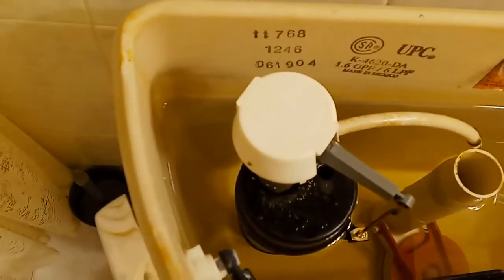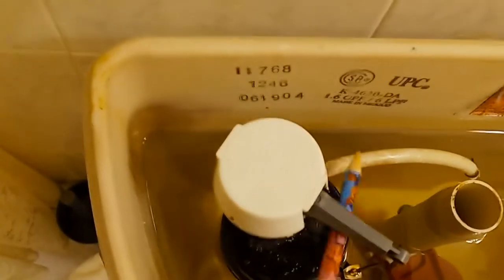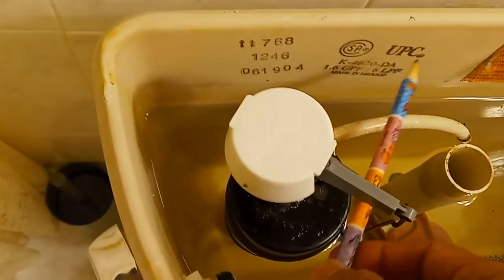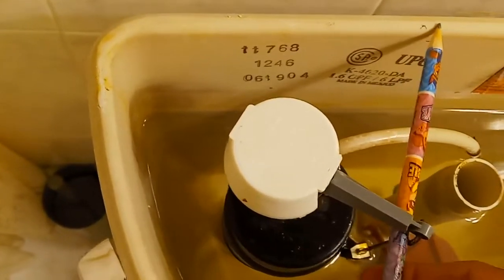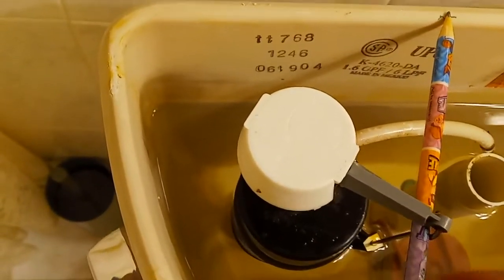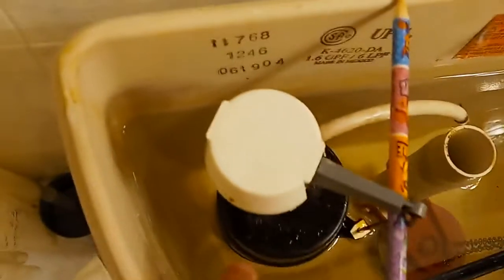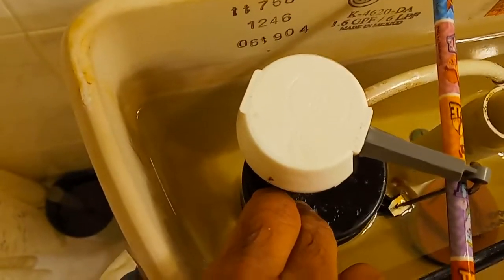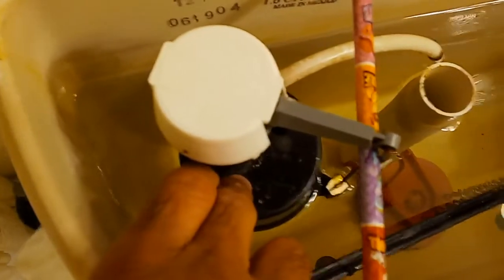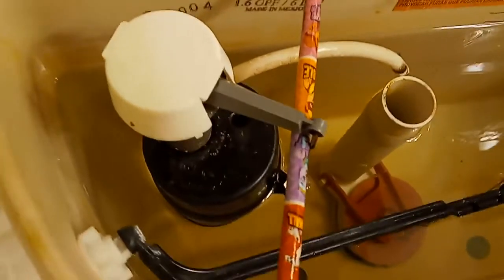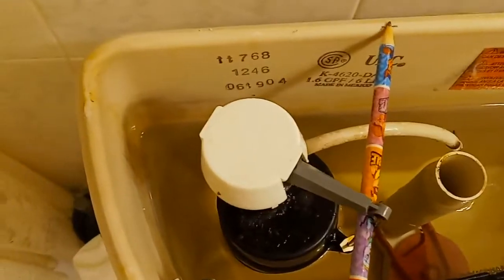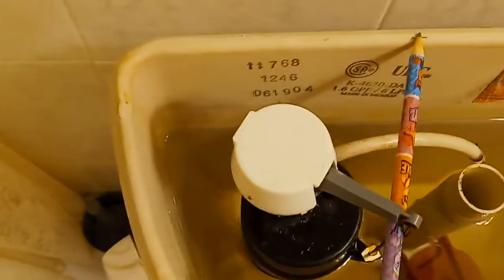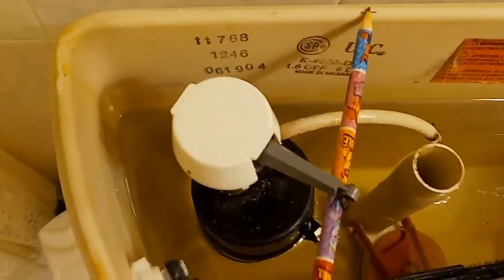is to just take a pencil, stick it under this lever that attaches to the float, and set it in such a way that even if you were to press on this float, you'll notice that the lever will not move down. Basically, that means water is not going to fill in the tank, right?